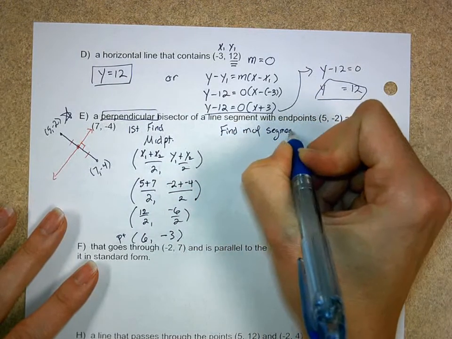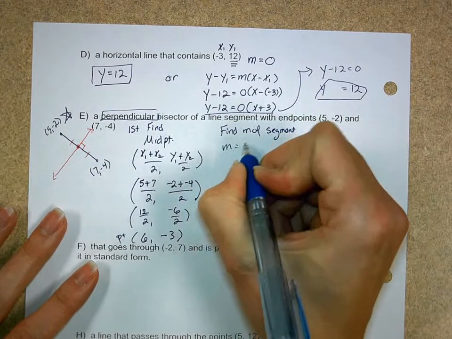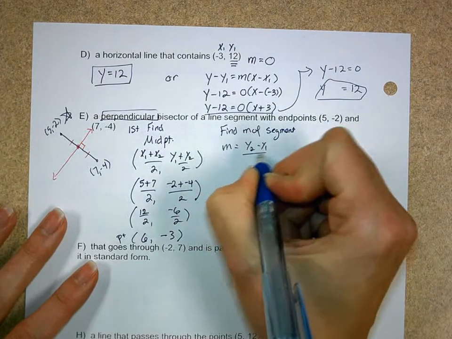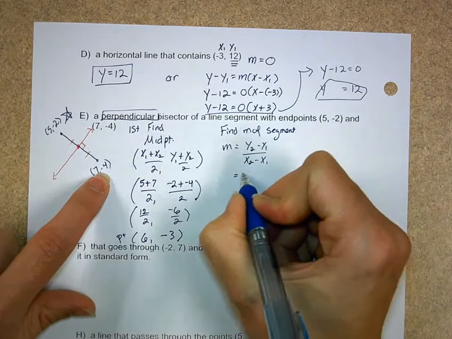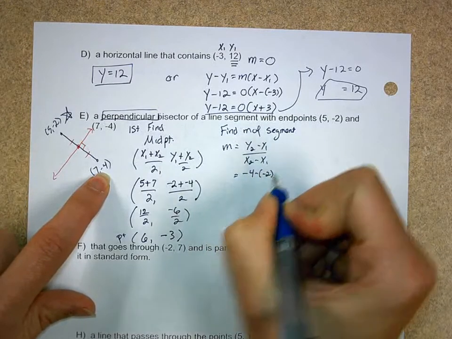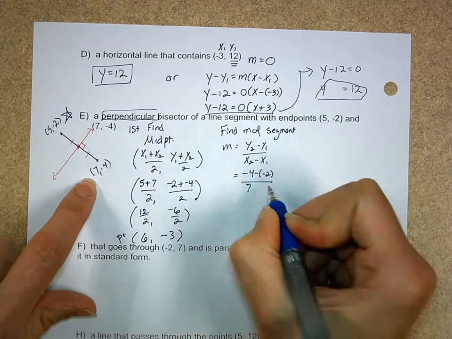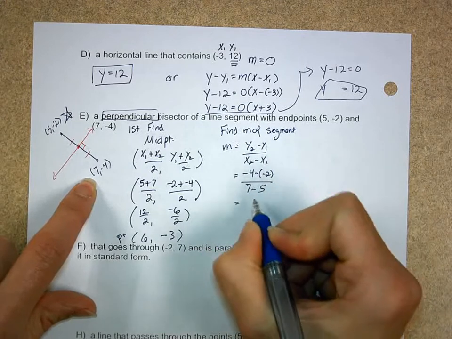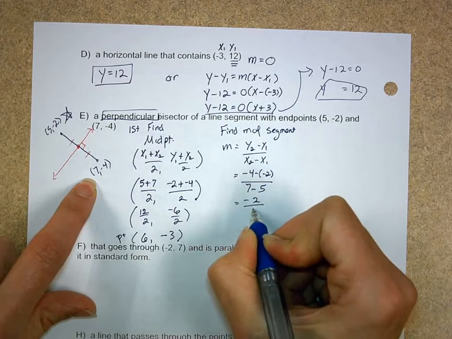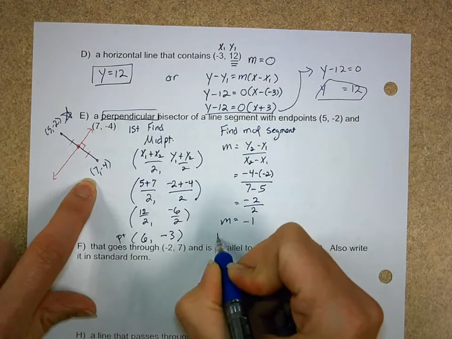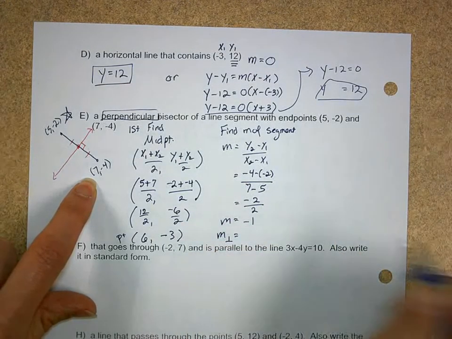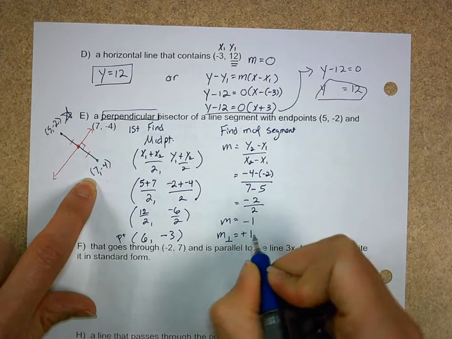The slope again is y2 minus y1 over x2 minus x1, change in y. So I get -4 minus -2 over 7 minus 5. That gives me -2 over 2, which is -1. But the slope that's perpendicular to that is the opposite reciprocal, which is +1.